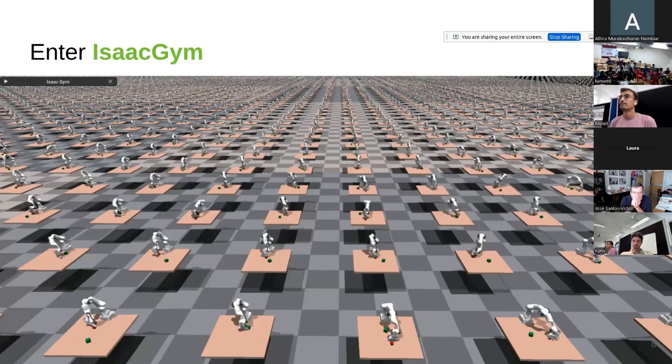So as I told you, now you don't have one single robot. You can define environments where you have thousands. Here I put 16,000 robots trying stuff and learning at the same time. And this, of course, depends on the amount of memory you have. But so this is what Isaac Gym allows you to do.